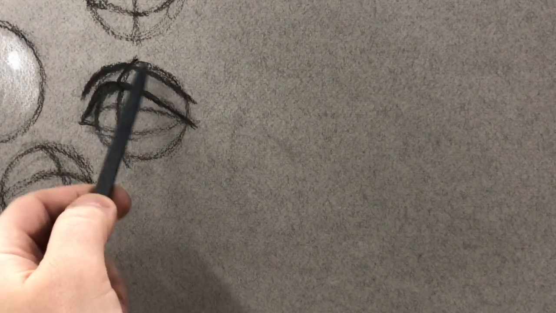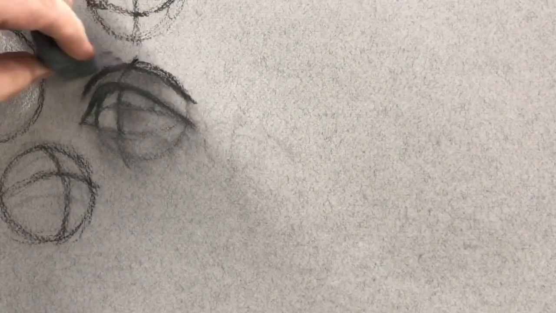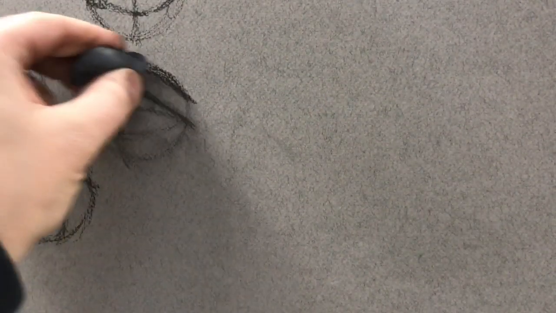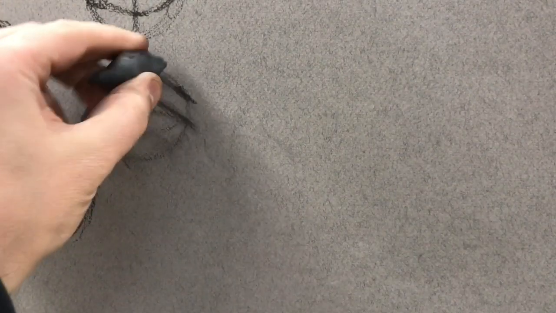The only other thing I want to do before I get too far into this is just draw out where the crease of the upper eyelid will fall. Okay, and even at this stage, I'm now ready to start adding some values. So what I'm going to do is just lightly go over this with my chamois. Just knock down some of those lines a little bit, clean up the edges, and then I will start to depict some shading.